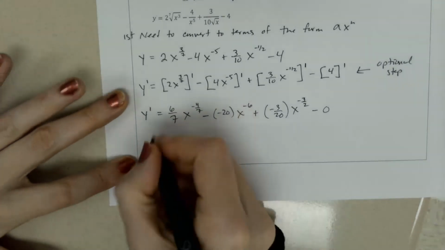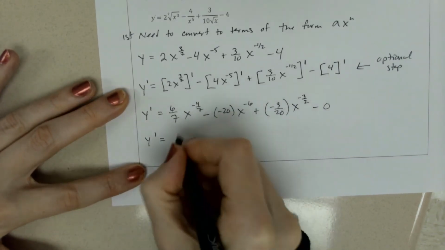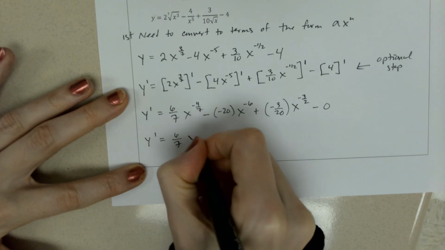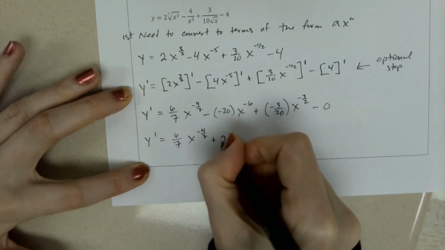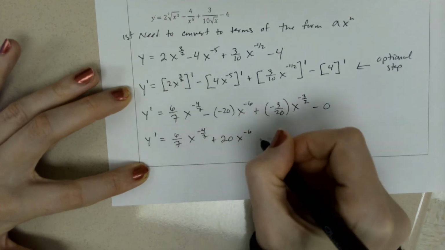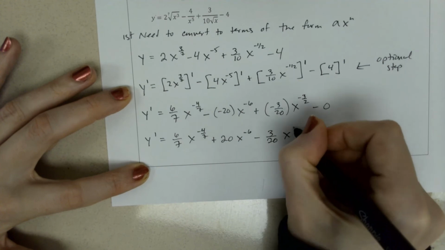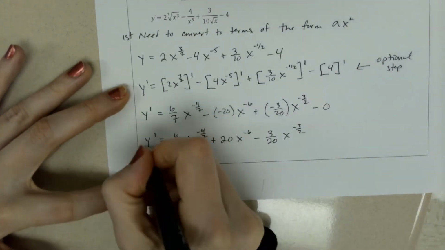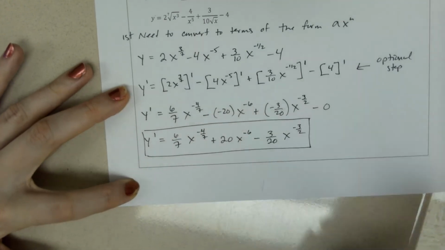Okay, now I want to make it look nicer. So y prime equals 6/7 x to the -4/7 plus 20x to the -6 minus 3 over 20 x to the -3/2. All right, guys, I am good with this.